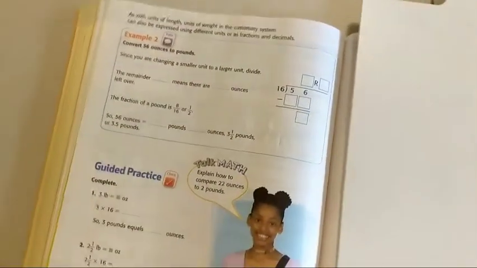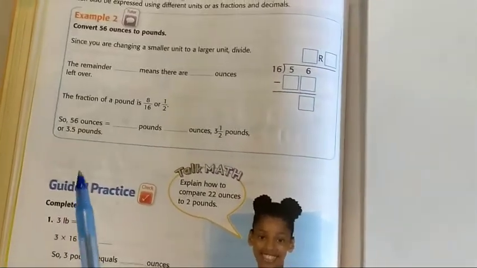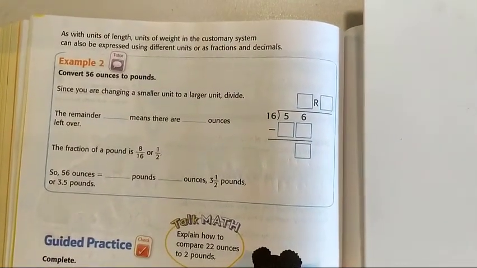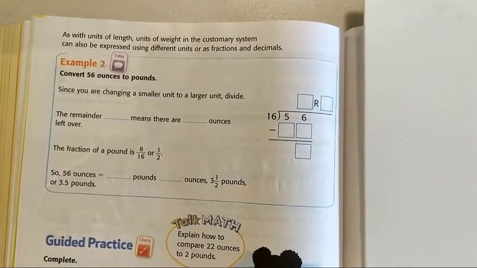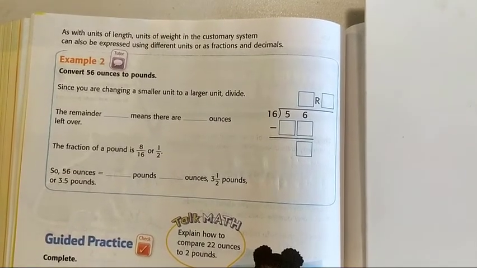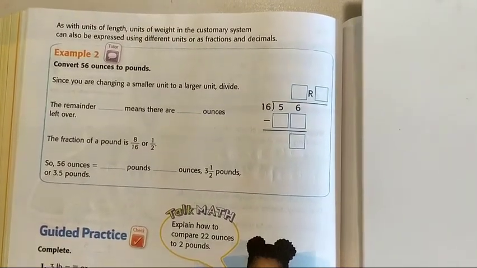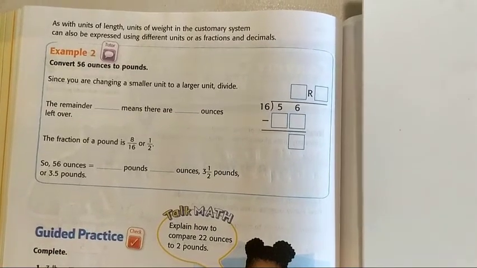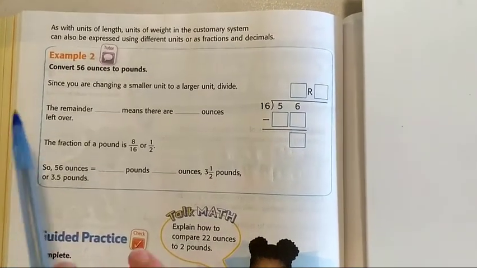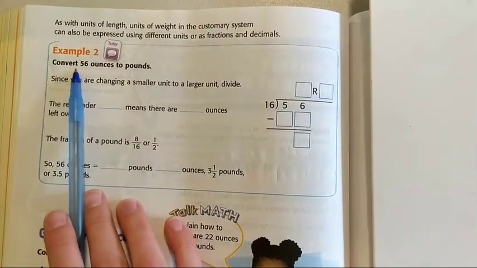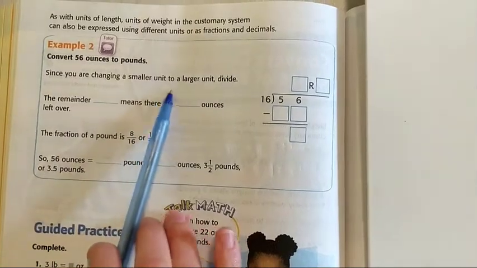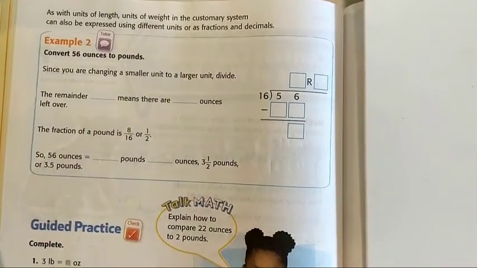Looking at the other page. As with units of length, units of weight in customary can also be expressed using different units, as fractions and decimals. So sometimes you might have pounds and ounces, sometimes you might have pounds with a fraction. Just kind of depends if it doesn't go in evenly. So we're converting 56 ounces to pounds. Since you're changing a smaller unit into a larger unit, you're dividing.